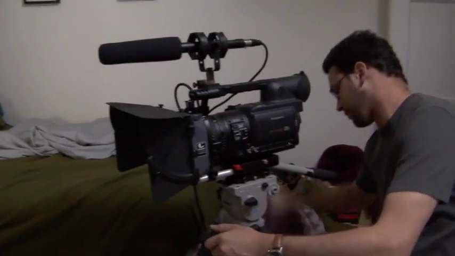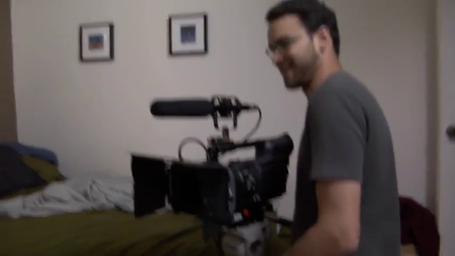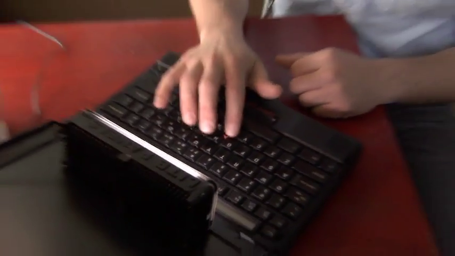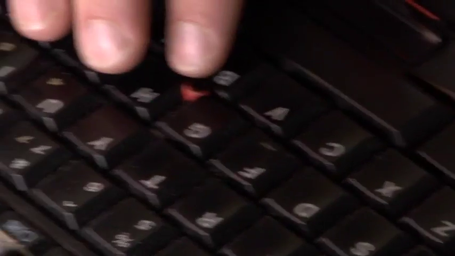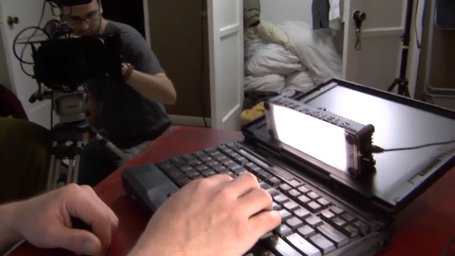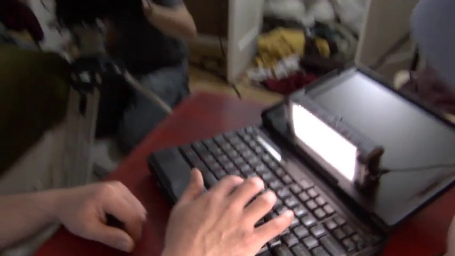So there's the DP now. He's moving the tripod a little bit further to the left so that he can actually get a better shot on just the keyboard by itself. There's a shot. We have the light panel down right in front of the fingers, and we're going to dim it to just the right intensity so that it fills in the shadows without actually creating any new ones.